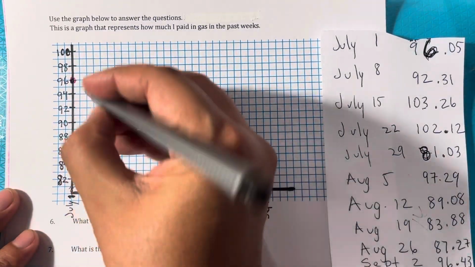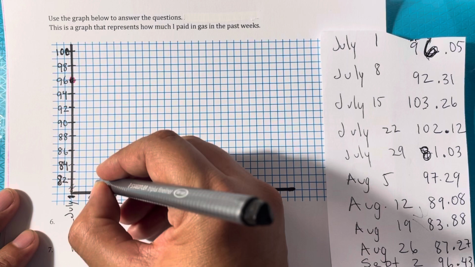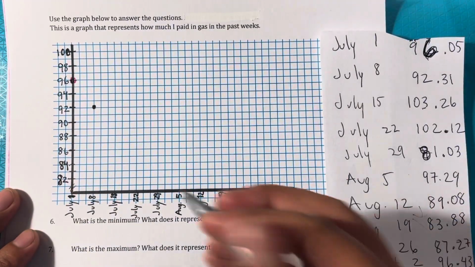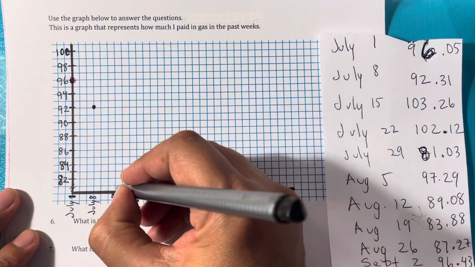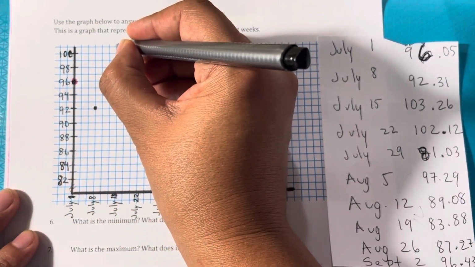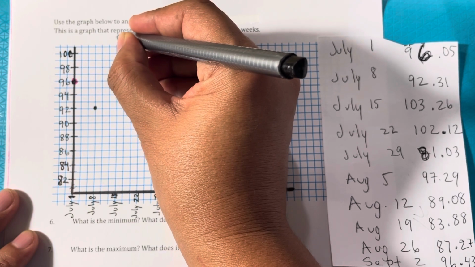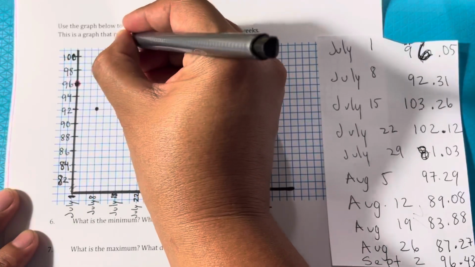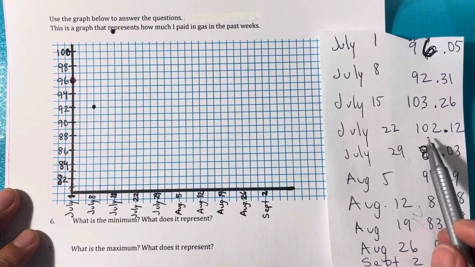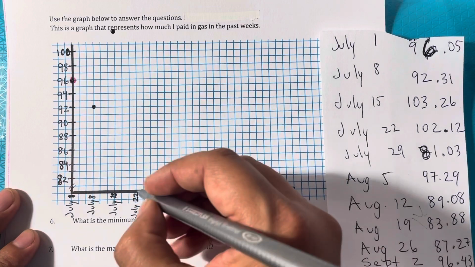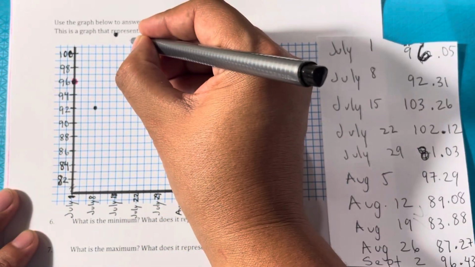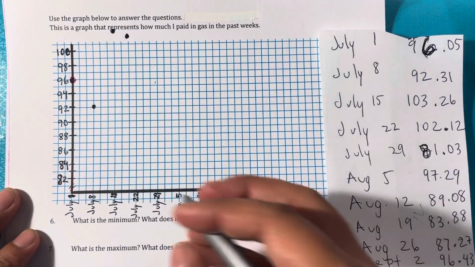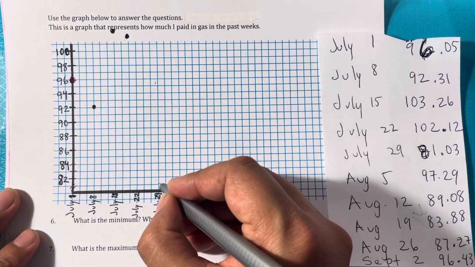92.31 rounds to 92. So in July 8th, 92. July 15, 103. Yeah, 103. Oh, that went above. So 102, 103, somewhere in there. Then 102 for July 22nd. More or less right there. July 29th is 81. So right there.